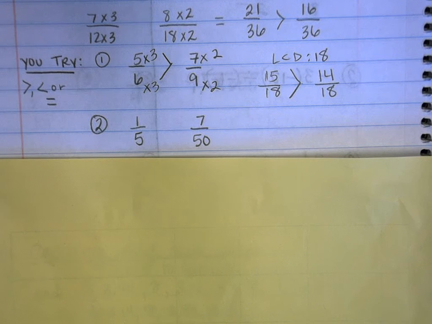Almost everybody's thumb is up. That's amazing. So smart. There's a thumb down. I think the thumb down wants more homework. Okay, raise your hand if you think 1/5 is bigger. Raise your hand if you think 7/50ths is bigger. And the 1/5 wins.